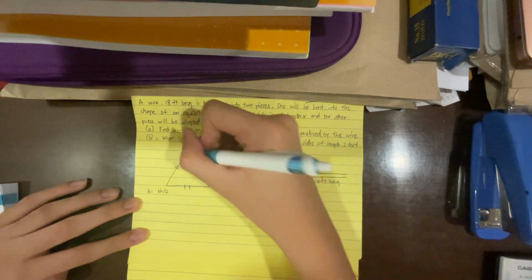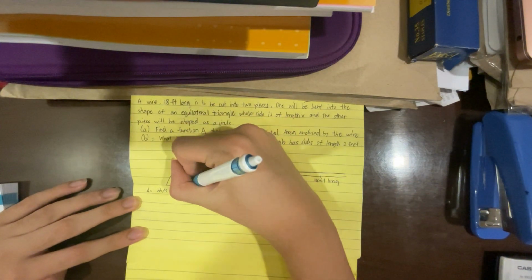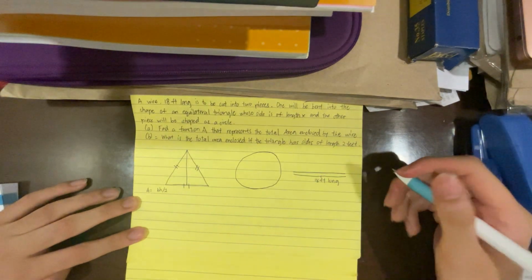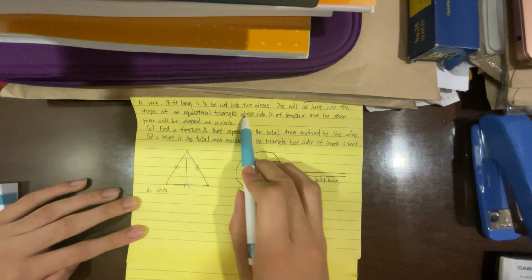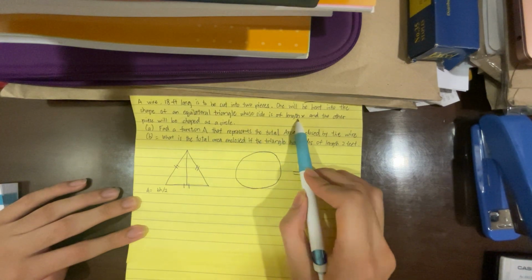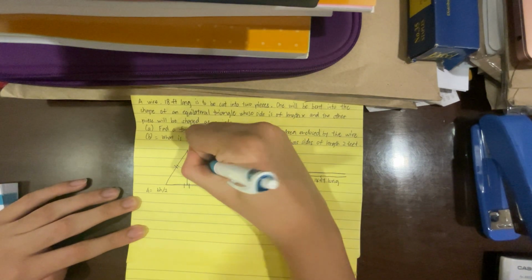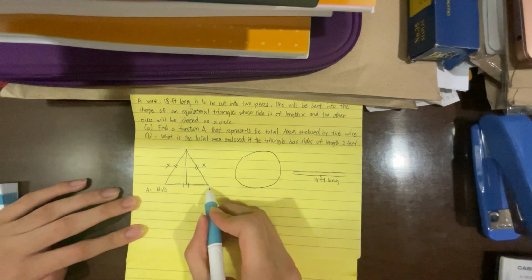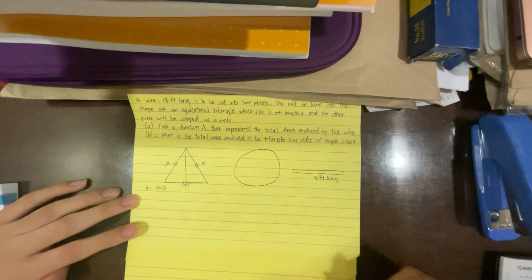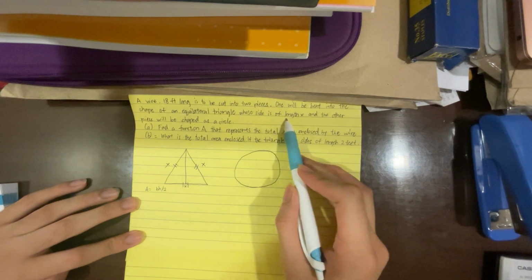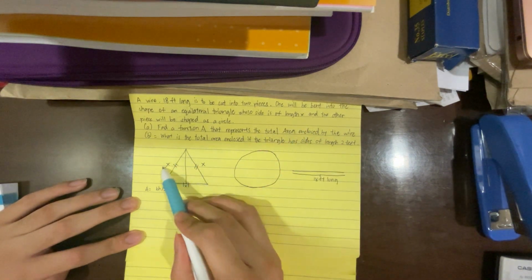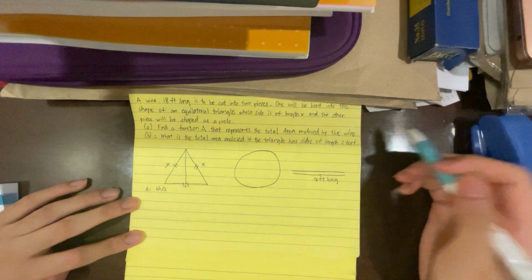And in order to do that, we need to cut it in half to get the height. We don't know what the height is, but it says in the problem, an equilateral triangle whose side is of length x. So we can say this is x, and this entire thing is x, right? So x, x, x.